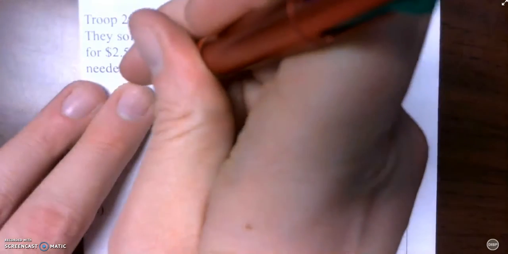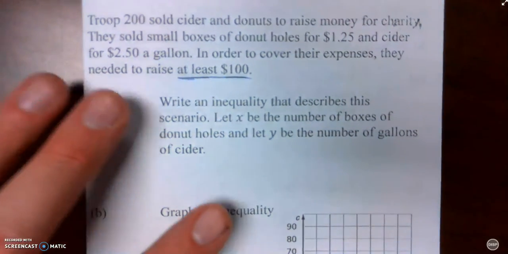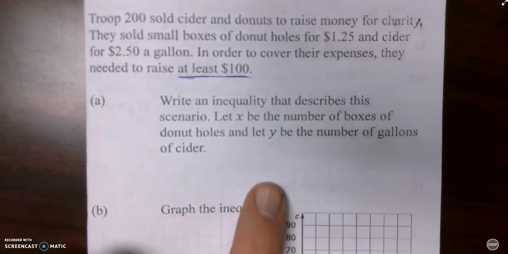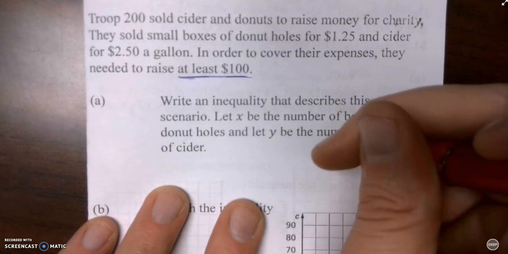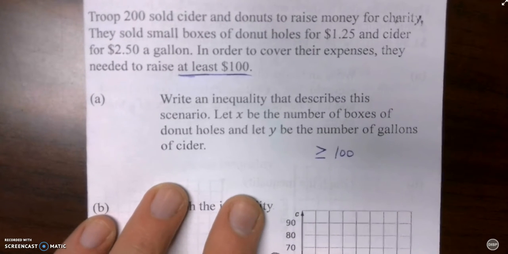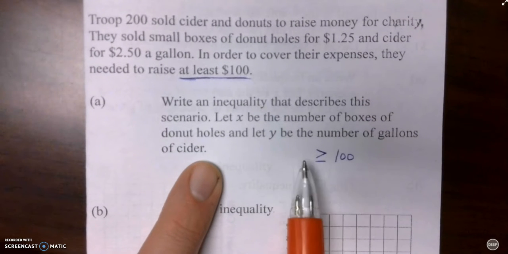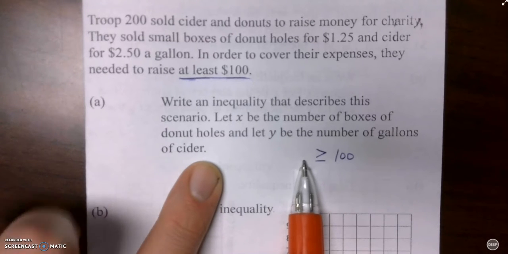To me, a key part of this problem is that they need to raise at least $100. They must make at least $100 out of this. So the money that they make has to either be equal to $100 or has to be more than $100. So that makes me think that for A, we're going to write something is greater than or equal to 100. And that something should be the money that is collected from selling each box of donut holes and each gallon of cider.